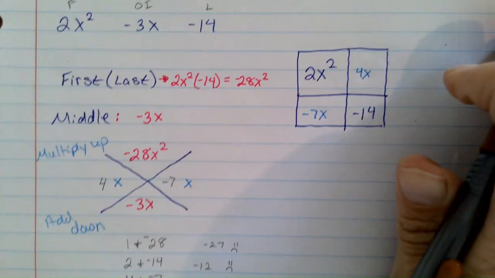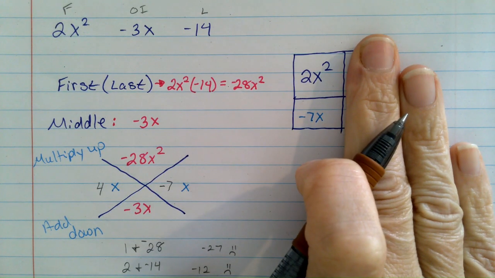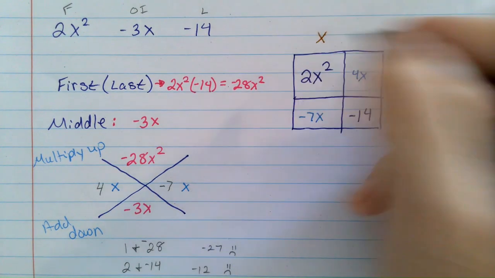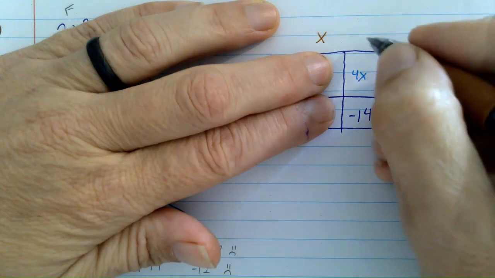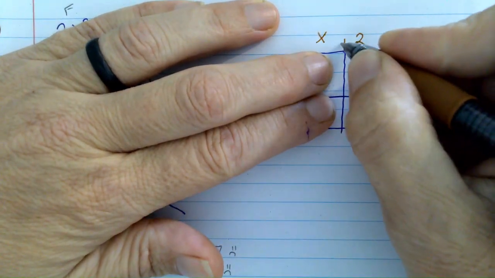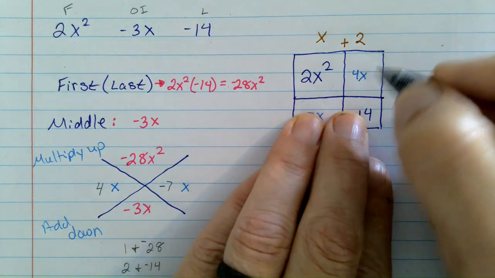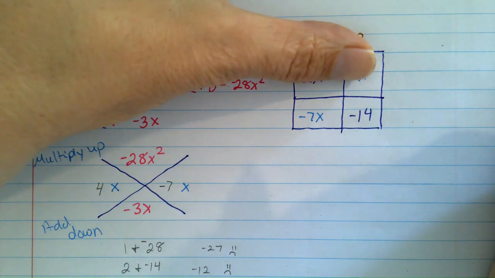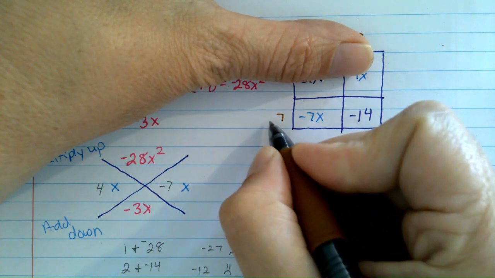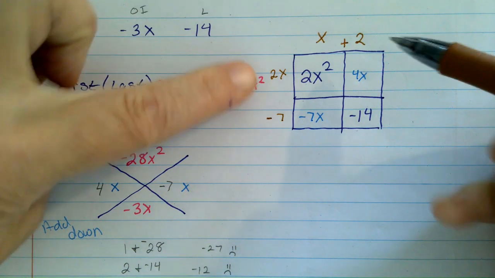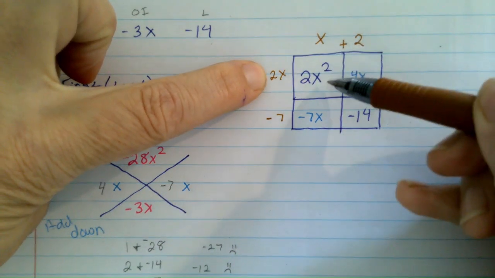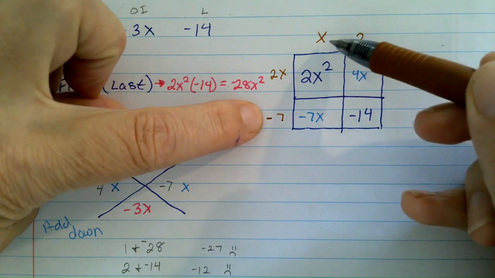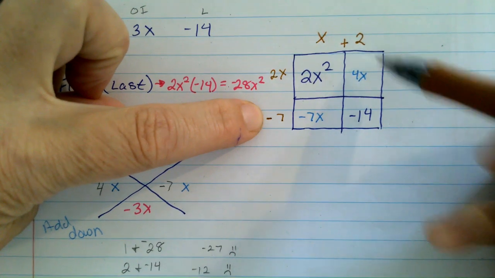So if you remember from the last video, we're looking at GCF vertically. They both divide by x. These two have a common factor of 2, and the closest box is positive. These two have a common factor of 2x. And these two here have a common factor of 7, and the closest box is negative. And we can check. 2x times x. Yep. 2x times 2. Yep. Negative 7 times x. Check. Negative 7 times 2. Check.